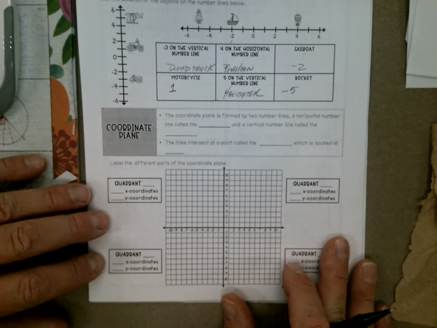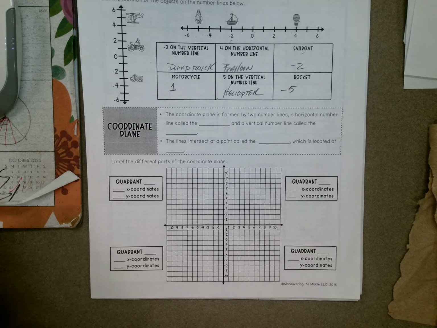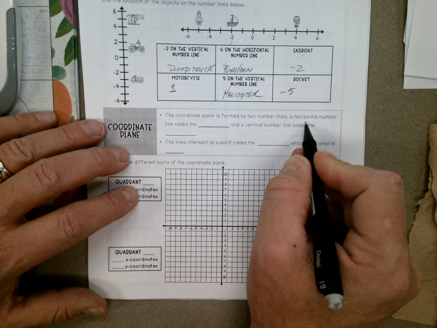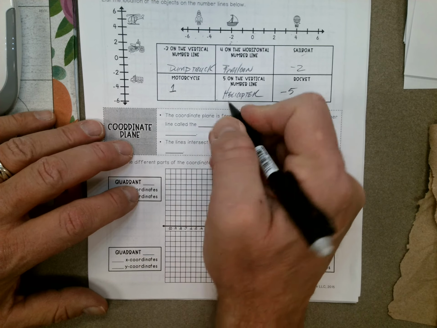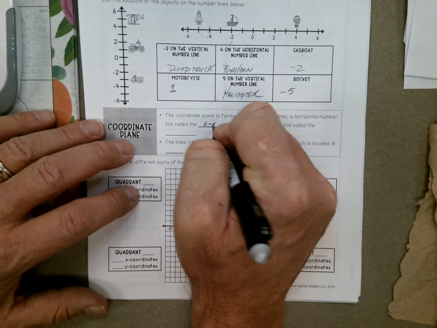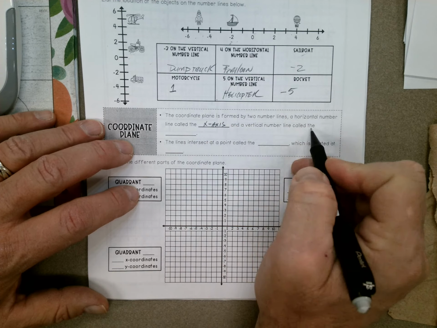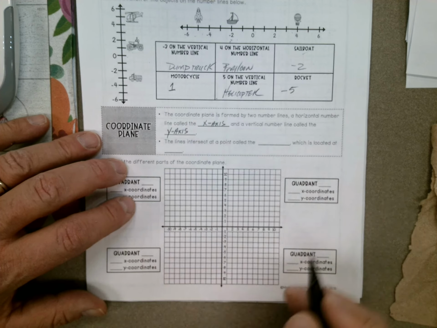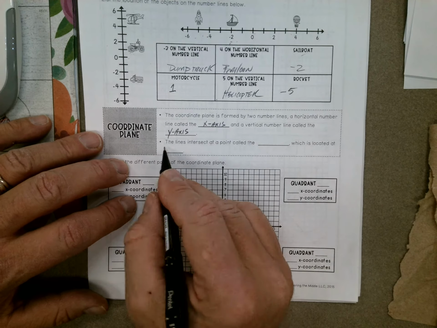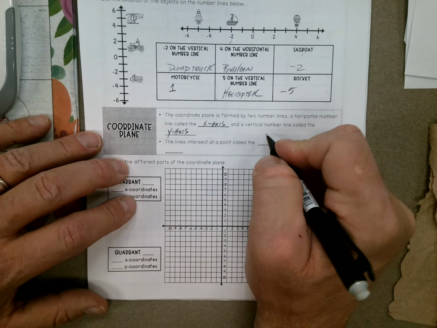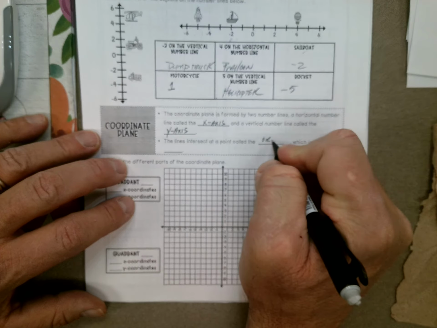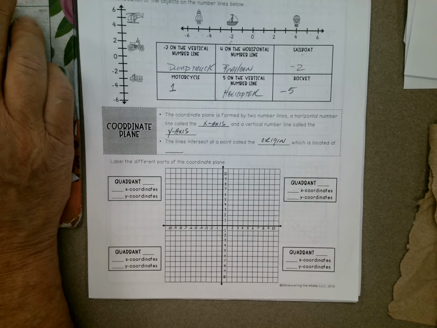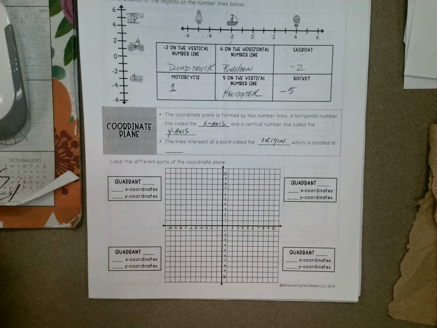Let's get into some vocabulary, and I talked to you about this yesterday, but that's okay. The coordinate plane is formed by two lines, a horizontal line called the x-axis, right? And a vertical line called the y-axis. You have to know this vocabulary, okay? The lines intersect at a point called the origin, okay? The origin, O-R-I-G-I-N, okay?